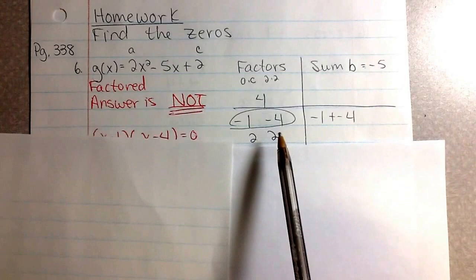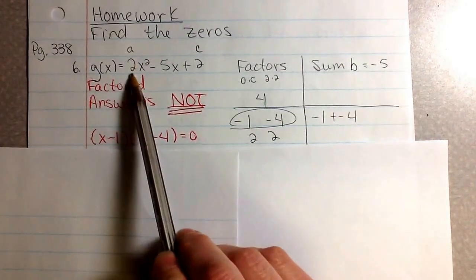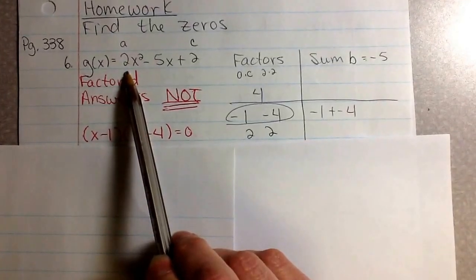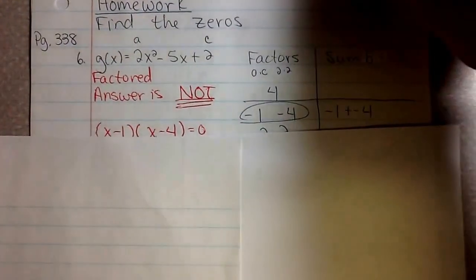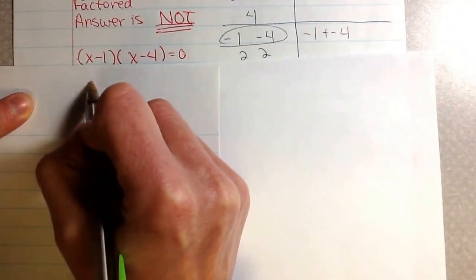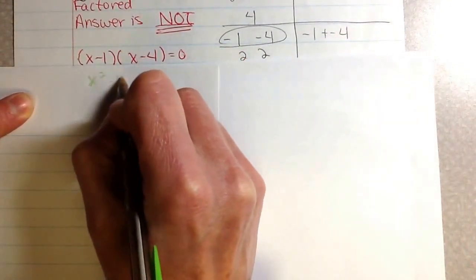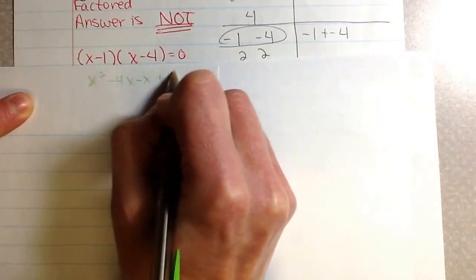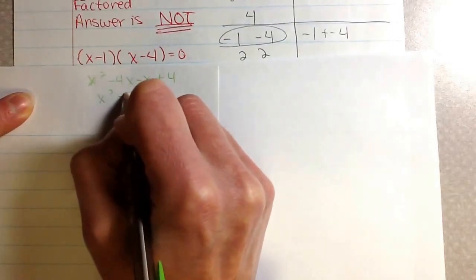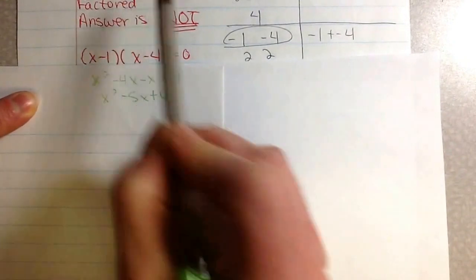This answer is not x minus 1, x minus 4. The coefficient on the x squared term is not 1, so you have to rewrite them. So please be careful about that. One way you can check, again, is to FOIL this out. That would give you x squared minus 4x minus x plus 4, which is x squared minus 5x plus 4. Not the same thing as this.